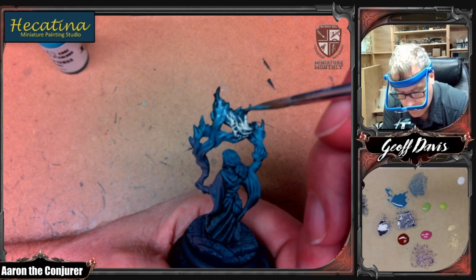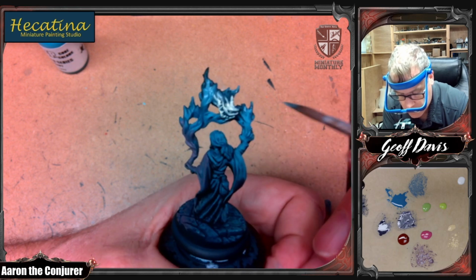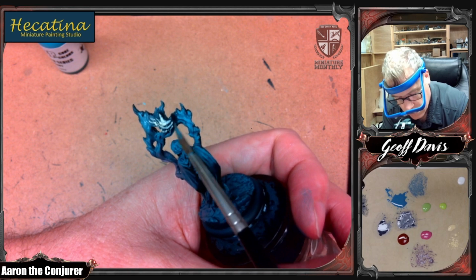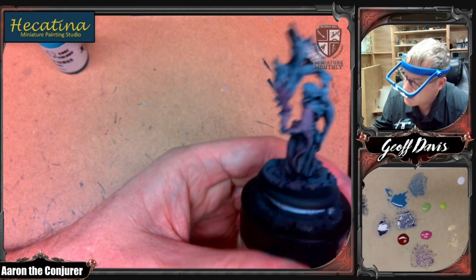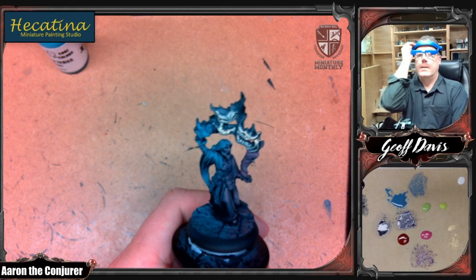It's getting a bit runny. I think this teal is the issue. The teal is very runny for some reason. This is life.